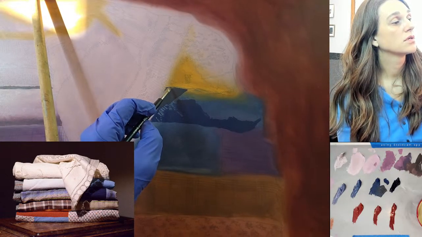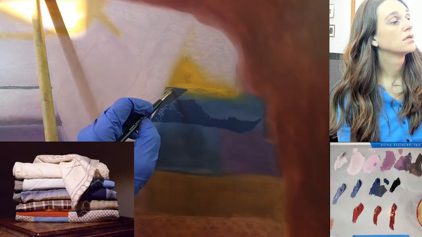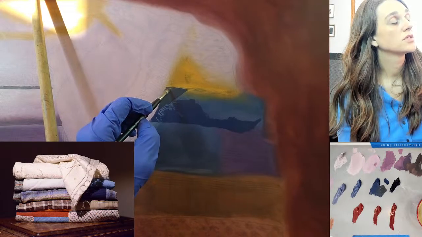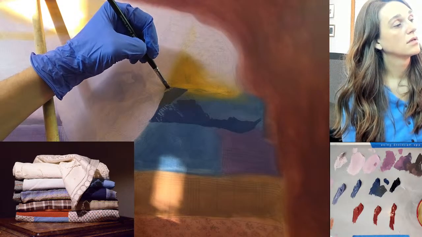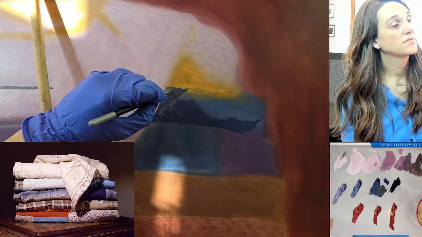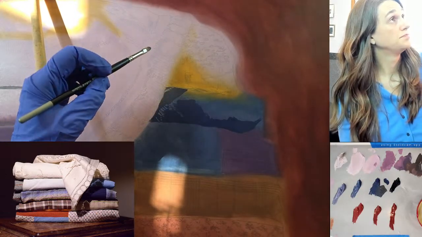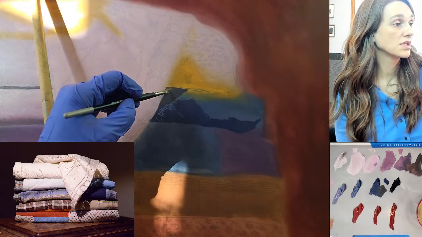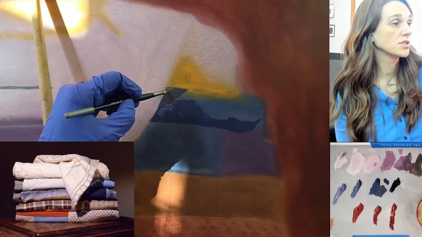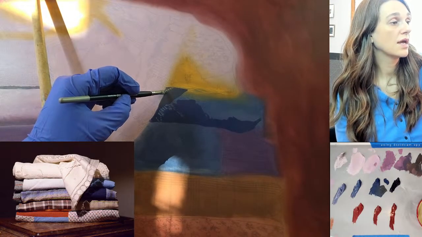All right, so I'm just going to go in and establish the, again, I'll probably have to come back in with some lighter values and reestablish the light in these areas, but we're still just making sure that I have that roadmap.